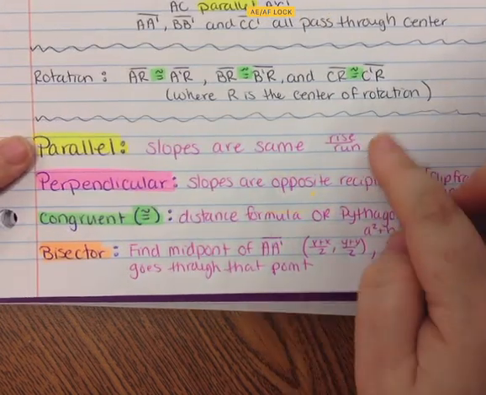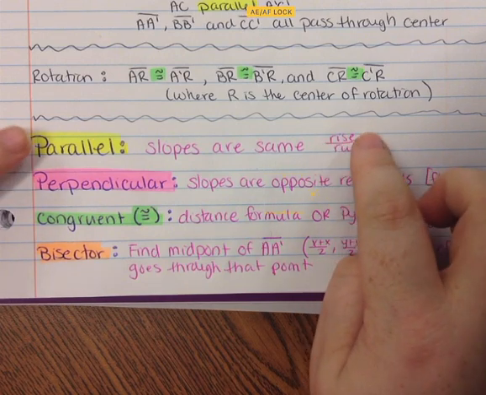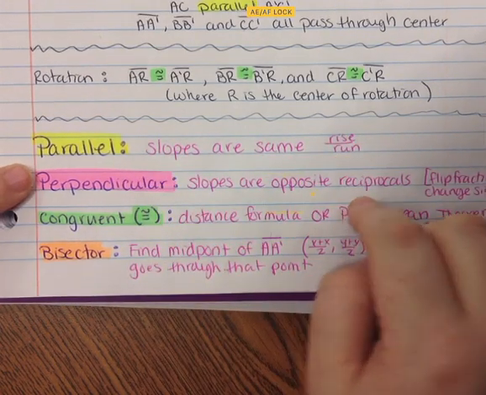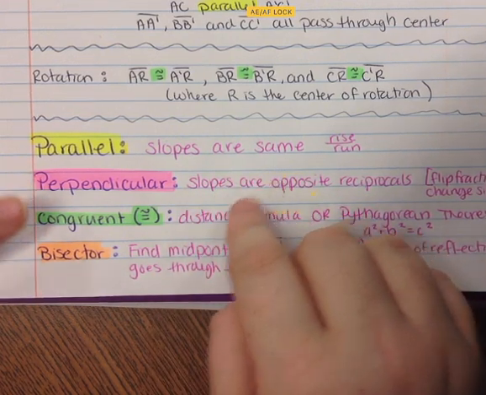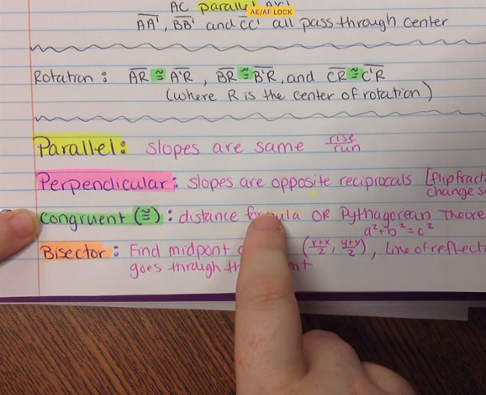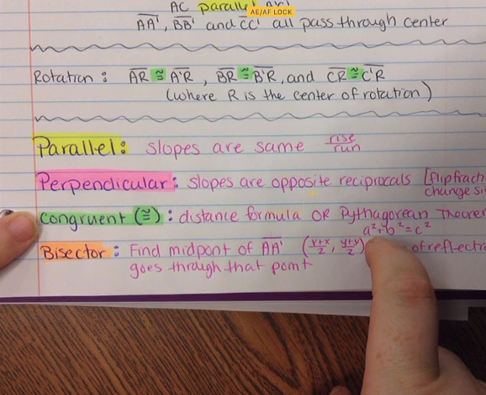Each of these explains how to find them. So you need to make sure that if it's in yellow, it's parallel, you have to use your slopes. Perpendiculars in pink, you have to use your slopes. Congruent, I use the Pythagorean theorem. If you know the distance formula, you can use the distance formula. I use the Pythagorean theorem because I can create right triangles on the coordinate plane.